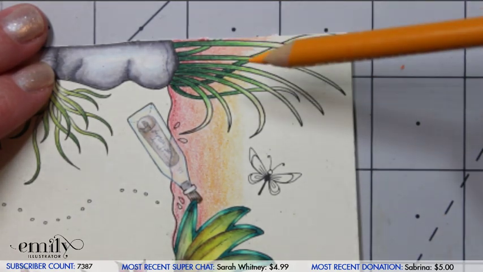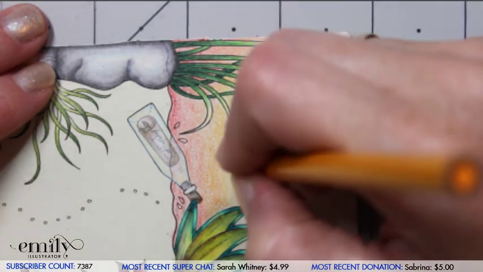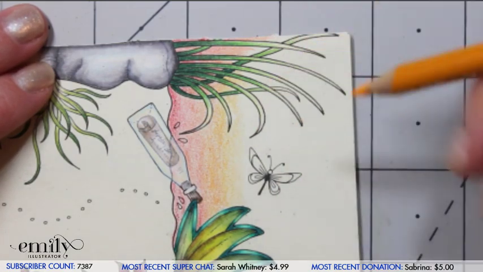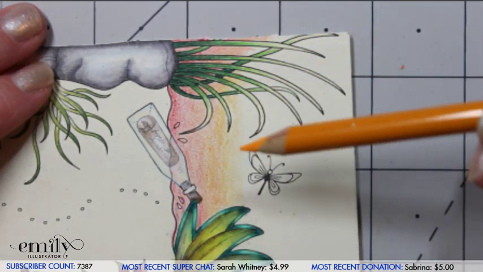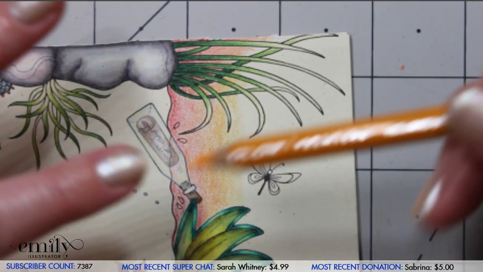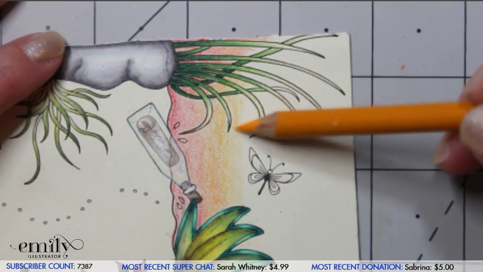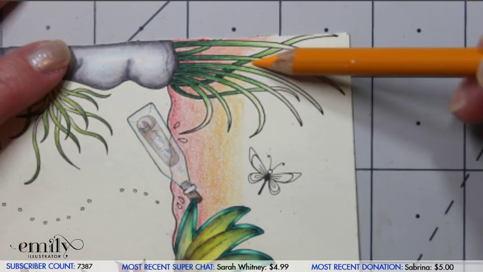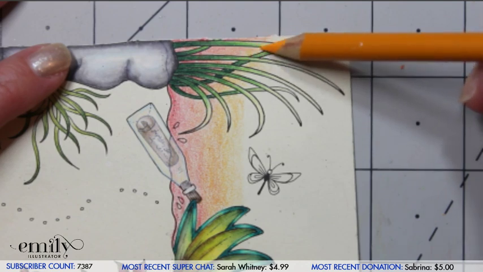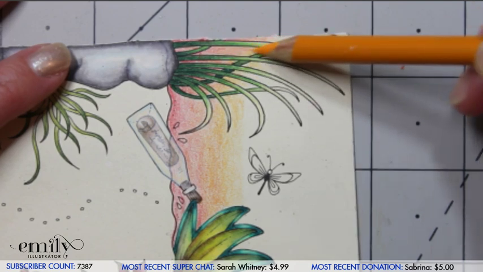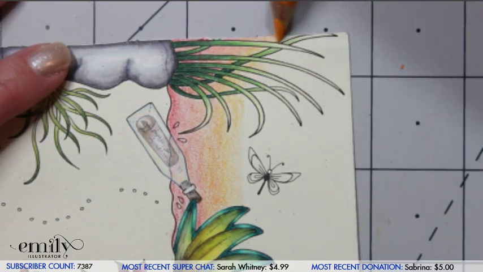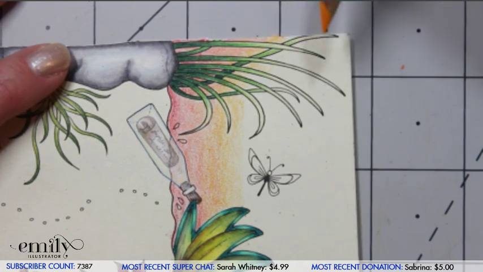And I'm coloring more at a side too, because if you color straight up and down, you're going to get some hard lines. But if you hold your pencil at a side, you're coloring more with this part here, so it's going to be softer and you're not going to get as many harsh lines. And again, I'm keeping a really light hand here. Because, like I said, we're going to be doing more layers, so you just don't want those harsh lines when you're trying to create the gradient.